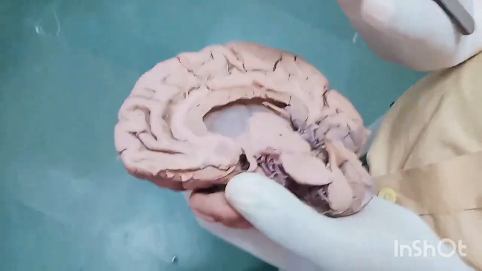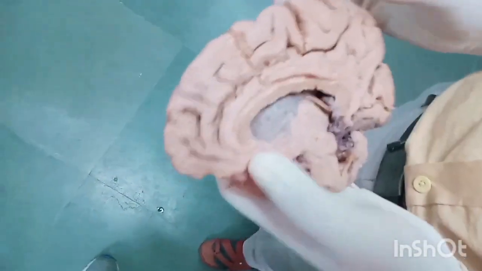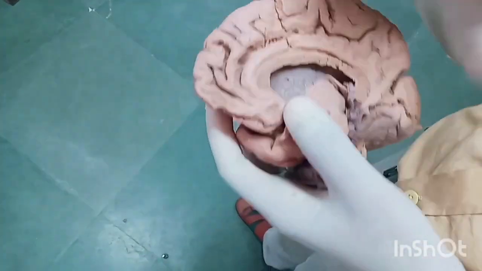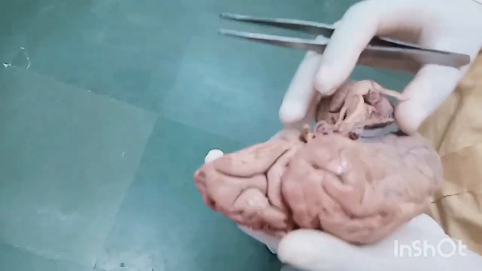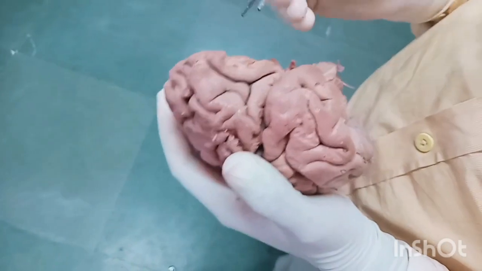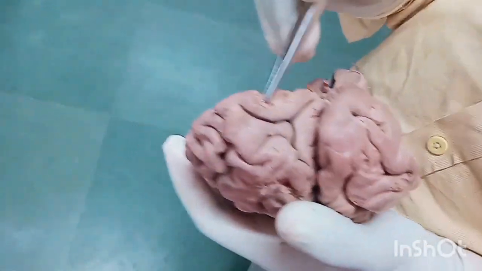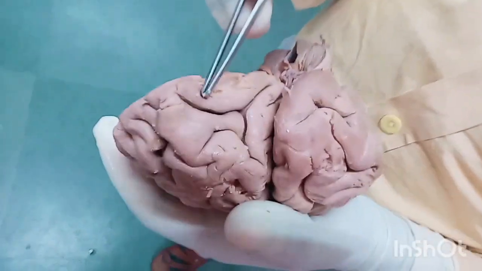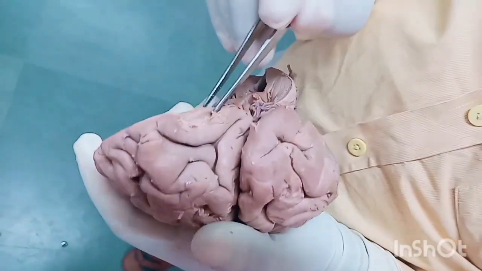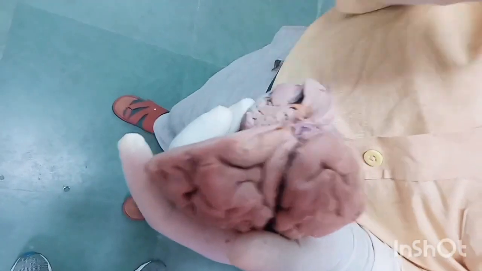This is the lateral ventricle, a separate thing; we will discuss it later on. So that is the medial surface. In the inferior surface, you see the olfactory sulcus. Here lie the olfactory bulb and olfactory tract. Medial to the olfactory sulcus, the portion of the brain is called the gyrus rectus.